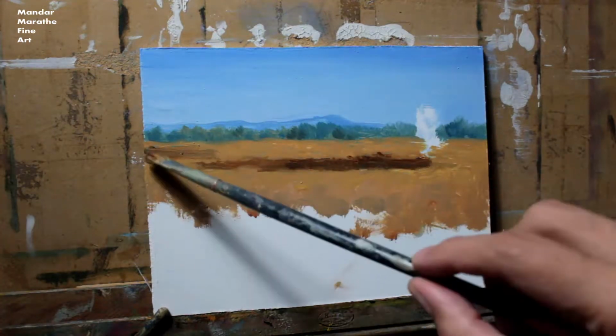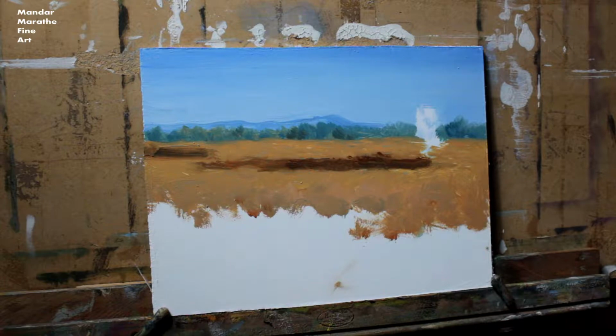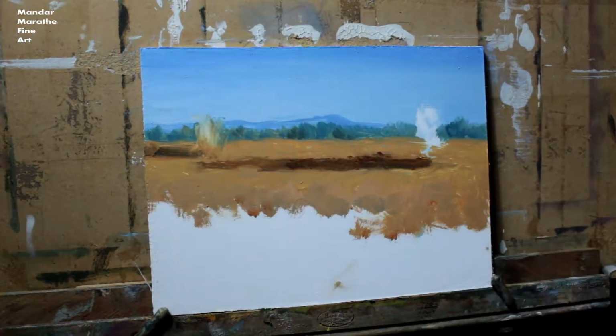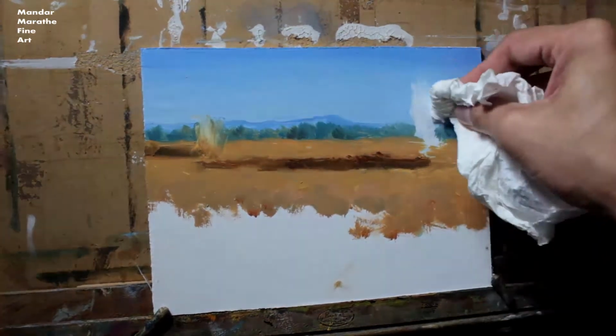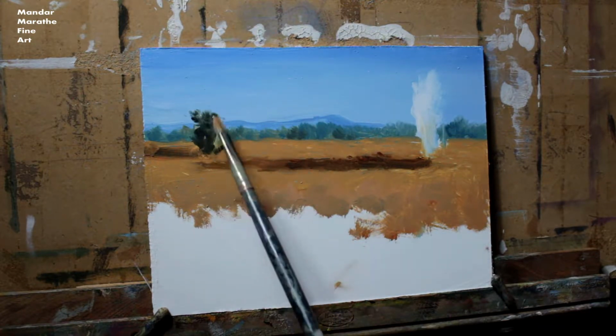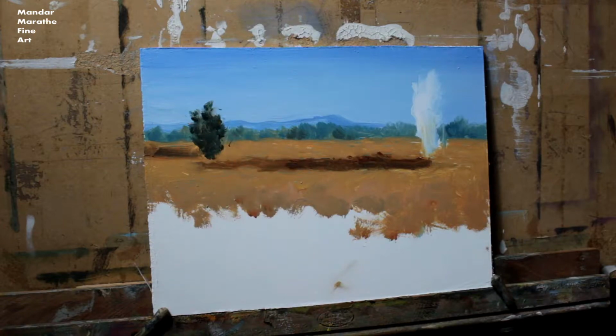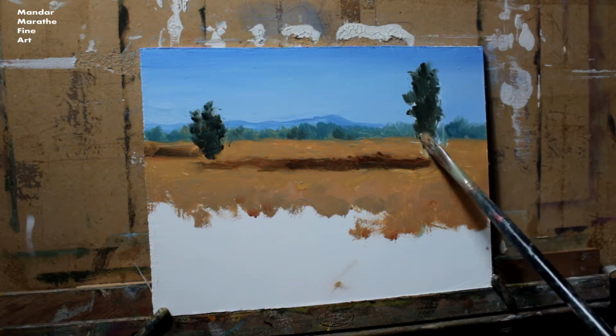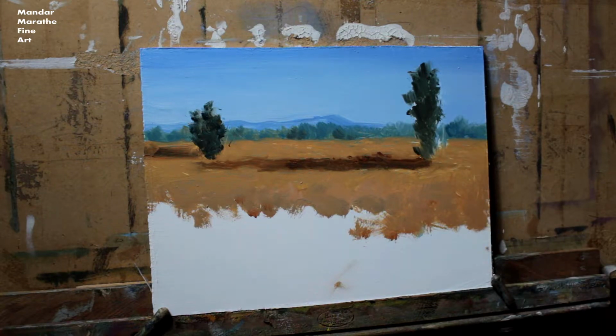Here comes the shadow of the other tree, and I'm using a paper towel to remove some of the color from that area where I'm going to paint the trees, because I don't want the darks to get mixed with the color already present there and decrease their contrast.